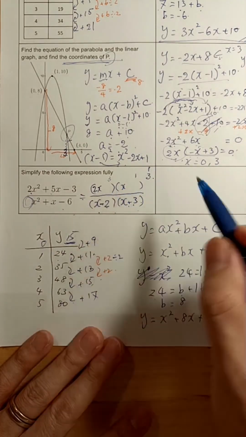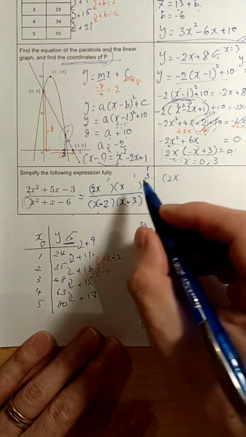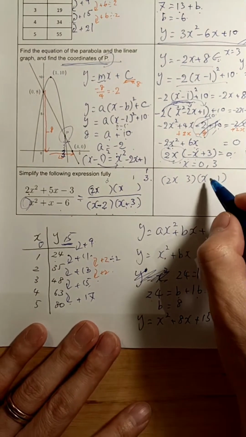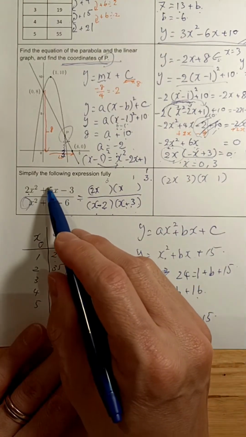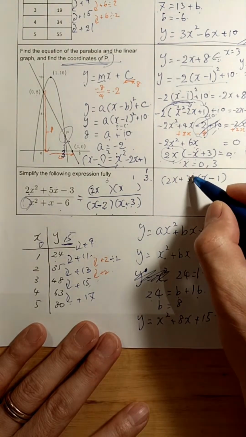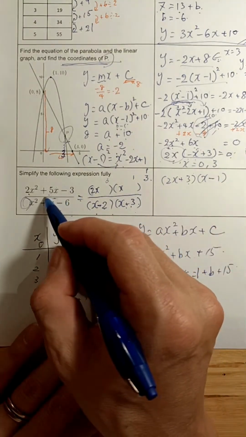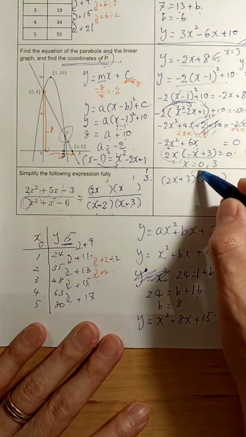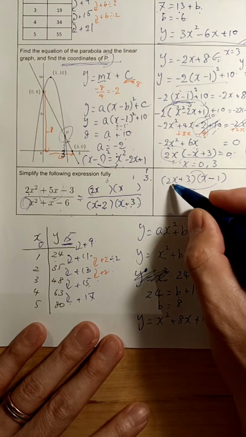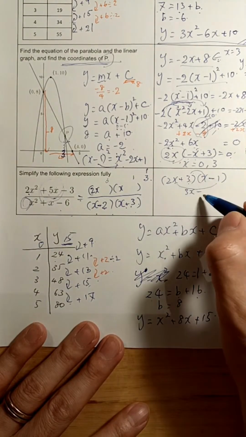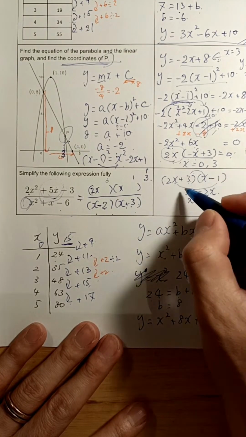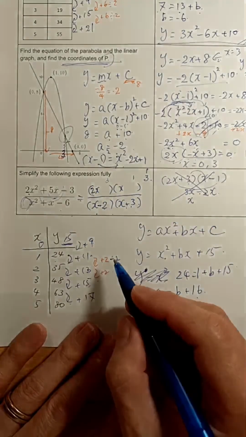For example, if 2x and then 3 here, x and 1 here, let's say the bigger number is positive and this one is negative. Then you focus on the middle term, which means this times this plus this times this. 3 times x is 3x. 2x times minus 1 is minus 2x, so 3x minus 2x is x. So this combination is not the right one.